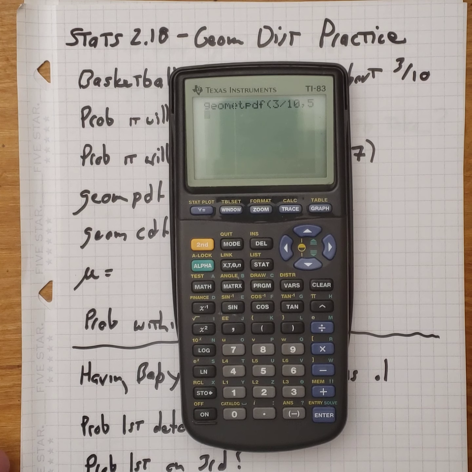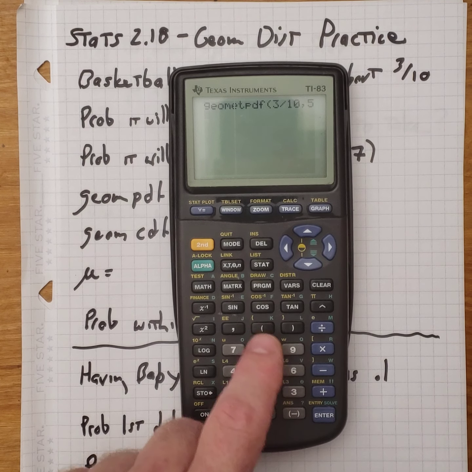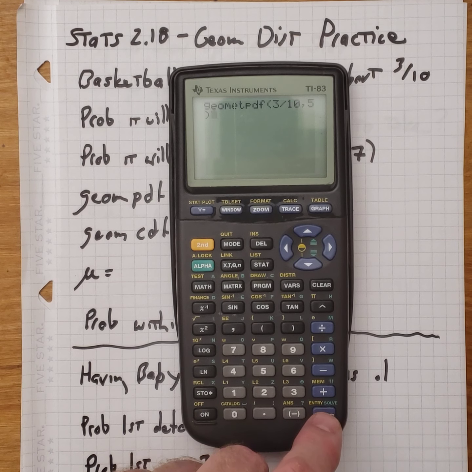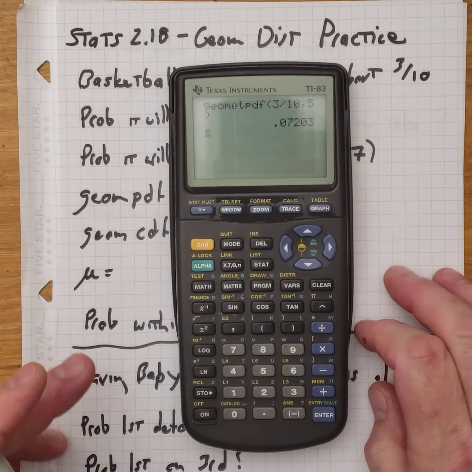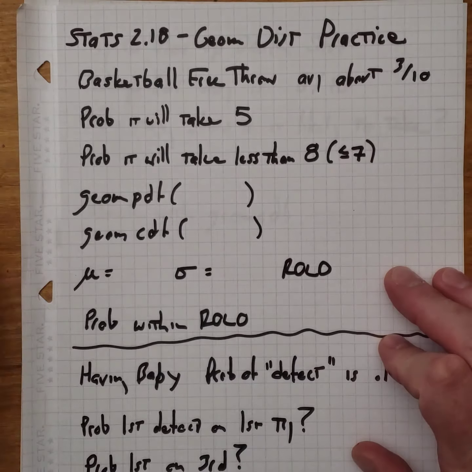It just needs the probability. And then how many trials are you asking about? You can close parentheses if you want. You don't actually need to. And it will tell us there's about a 7% chance that it's going to take exactly 5 to get our first basket. So that's 0.07.